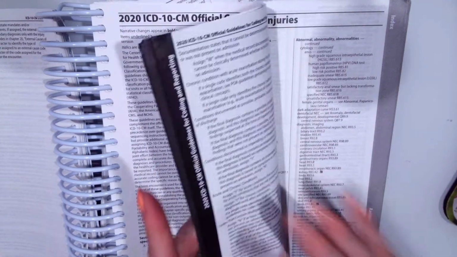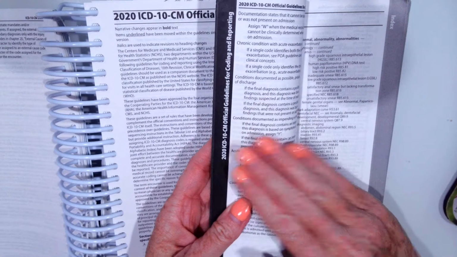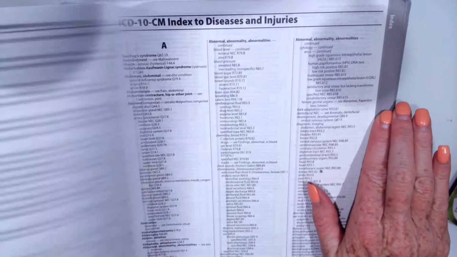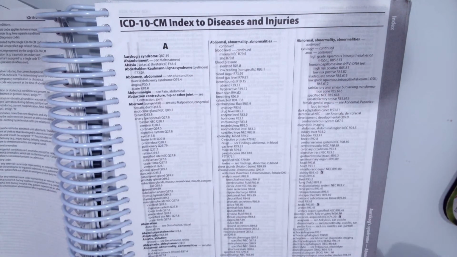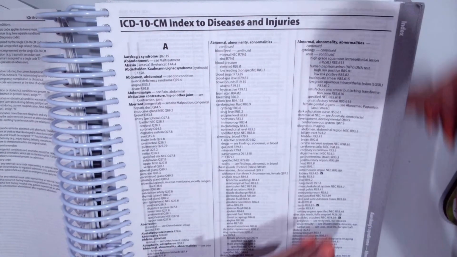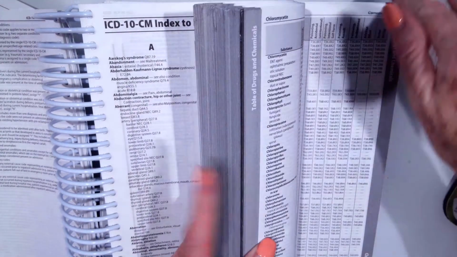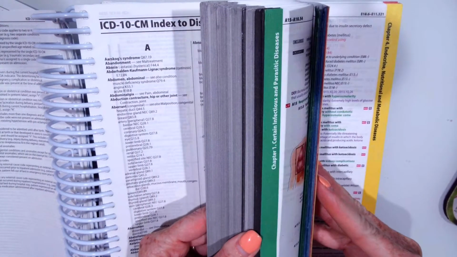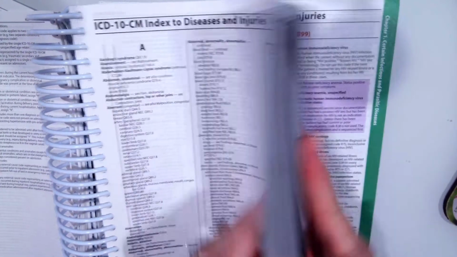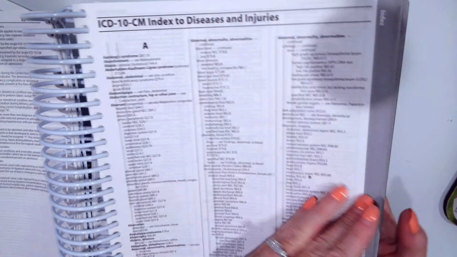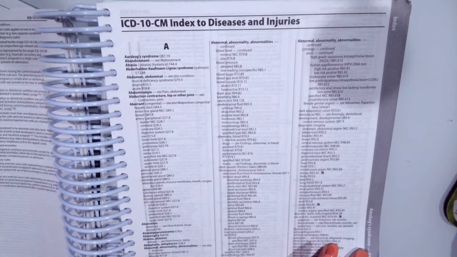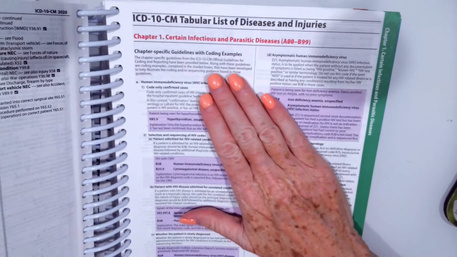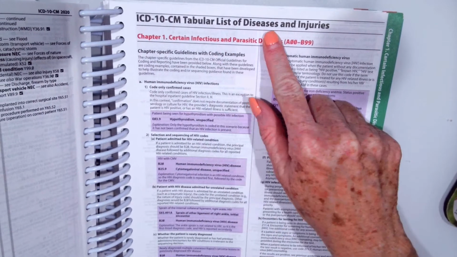Next, behind these official guidelines is what we call the alphabetical index. So this is where you actually look up your diseases, injuries, whatever diagnosis you're coding. This has different parts, but what I wanted to show you, this whole section with all these gray pages is part of that index to diseases and injuries. Then directly behind that is the tabular list of diseases.